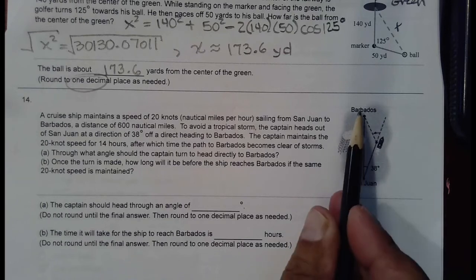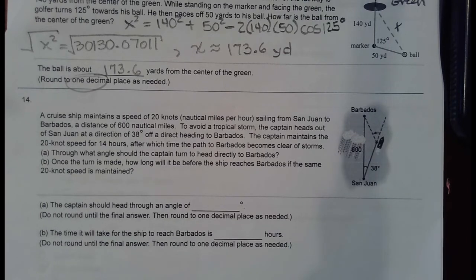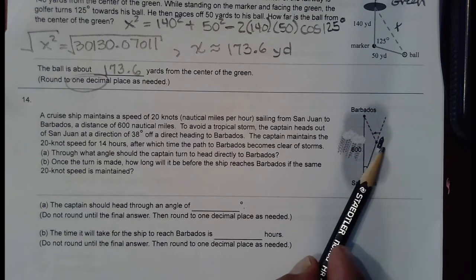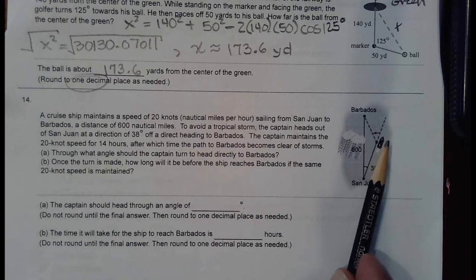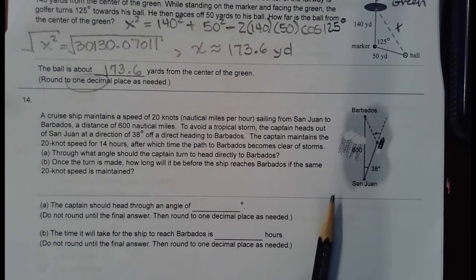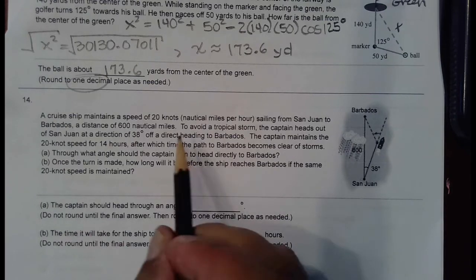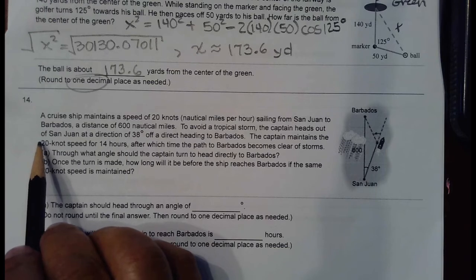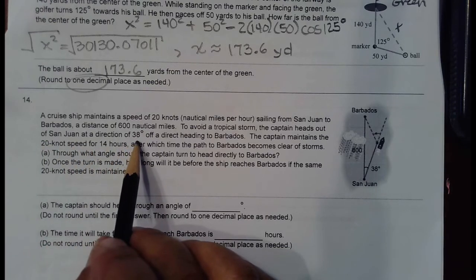To avoid a storm, the captain heads out of San Juan at a direction of 38 degrees off a direct heading to Barbados. The captain maintains a 20 knot speed, 20 miles per hour. They just explained that up here, for 14 hours. So what they're giving you by mentioning this is that he heads off going this way at 20 miles per hour, this distance right here.